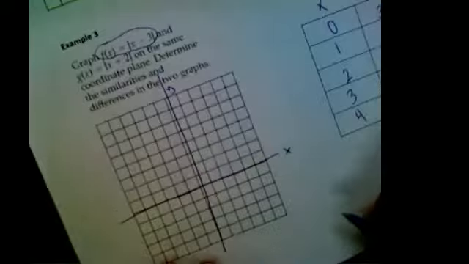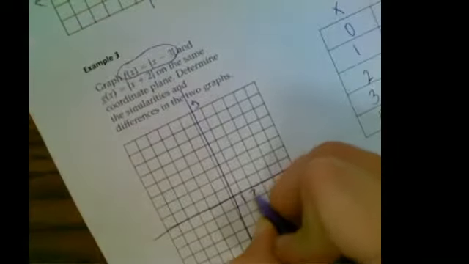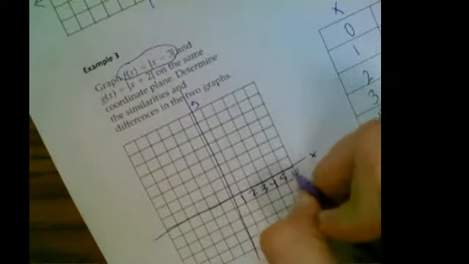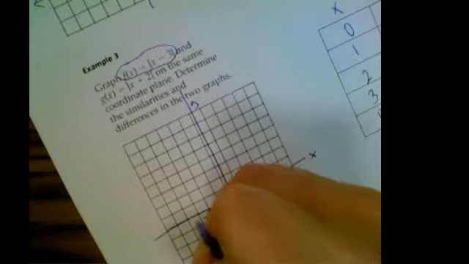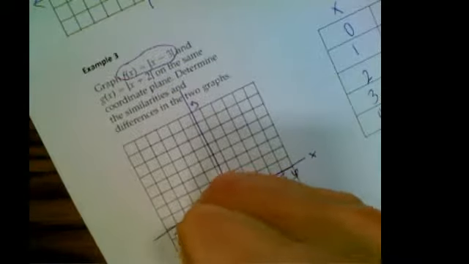Okay, so if I come over to my graph, and I label it, I'm labeling it by ones if you didn't notice. Now I just have to graph my ordered pairs.